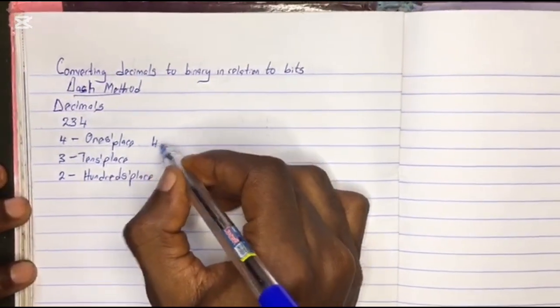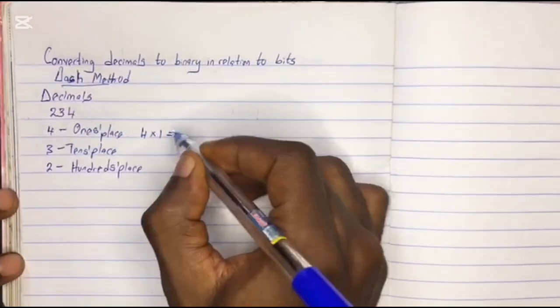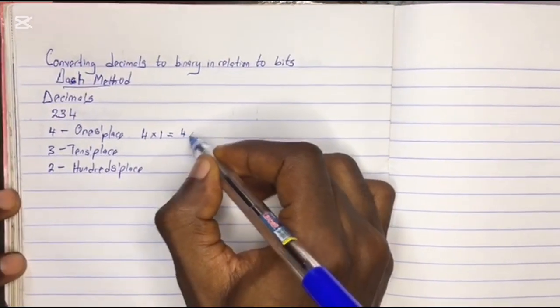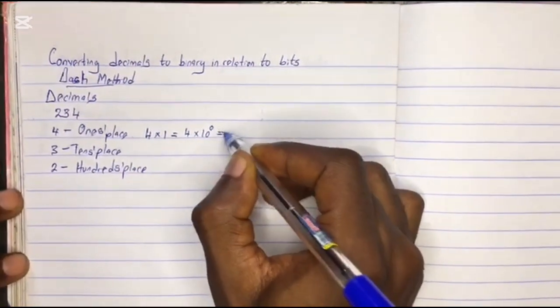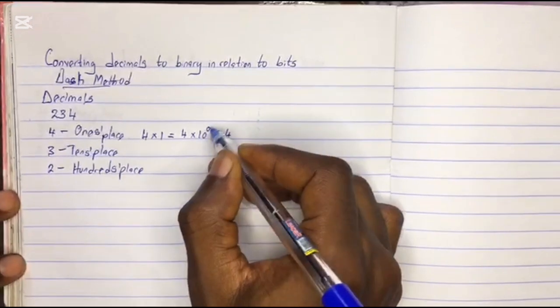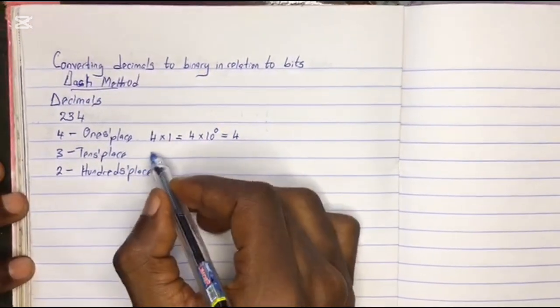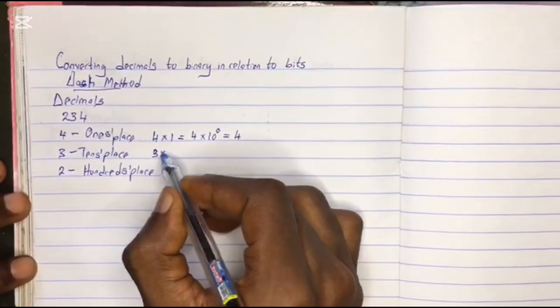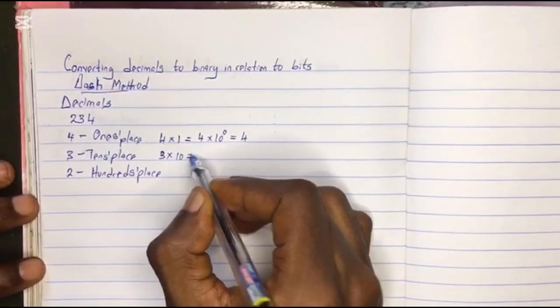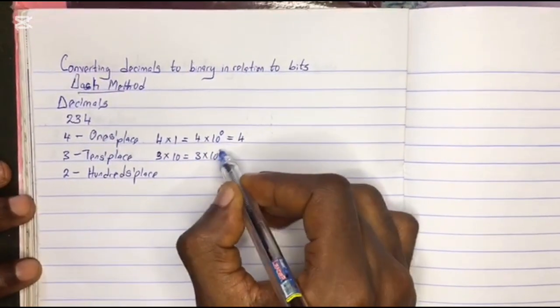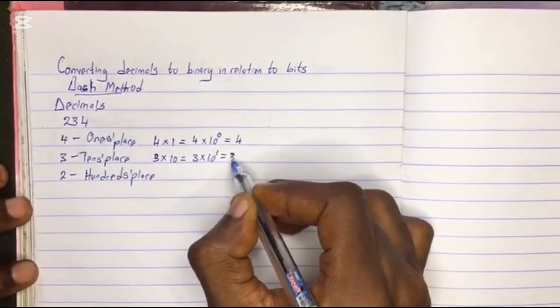We have 4 times 1, which is the same thing as 4 times 10 raised to the power of 0, which equals 4, because 10 raised to the power of 0 is just 1. Then we have 3 times 10, which is 3 times 10 raised to the power of 1, which is 30.